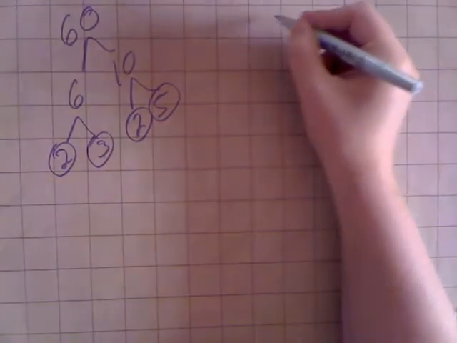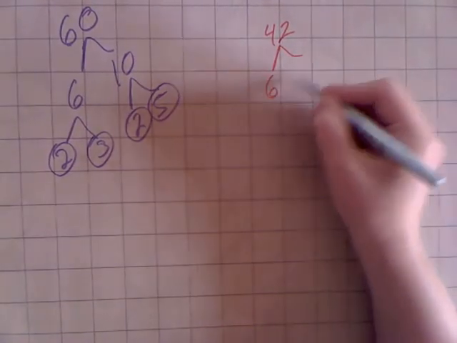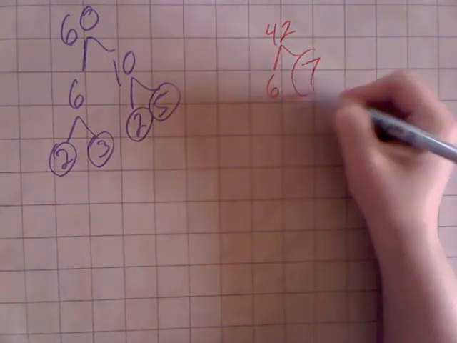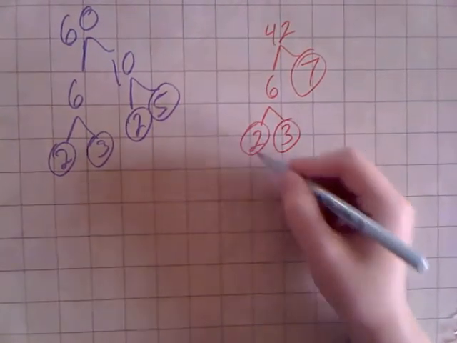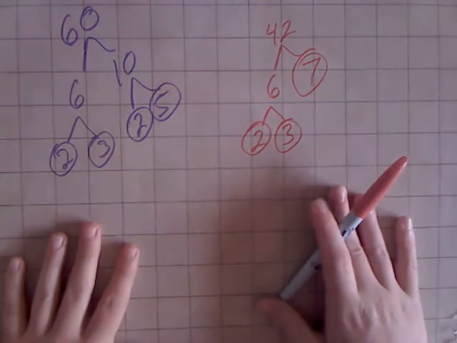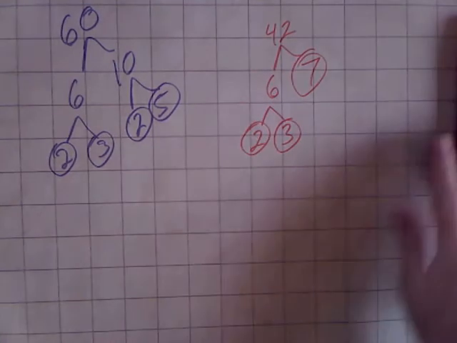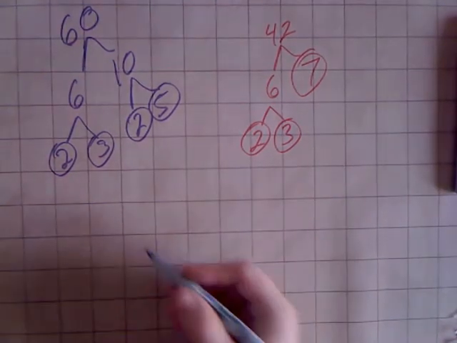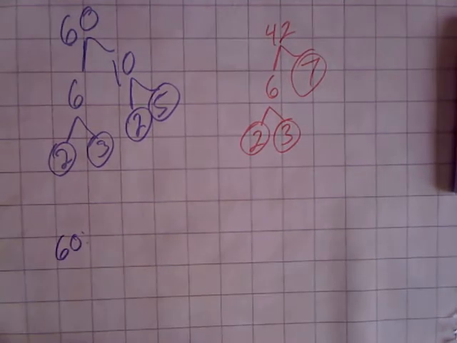So now I want to break down 42. 42 breaks down into 6 times 7. Can't break down 7 anymore, but you can break down 6 into 2 times 3. So we have our prime numbers. The next thing that we want to do is we want to list all of the factors of these numbers. And it always helps when you list factors in numerical order.